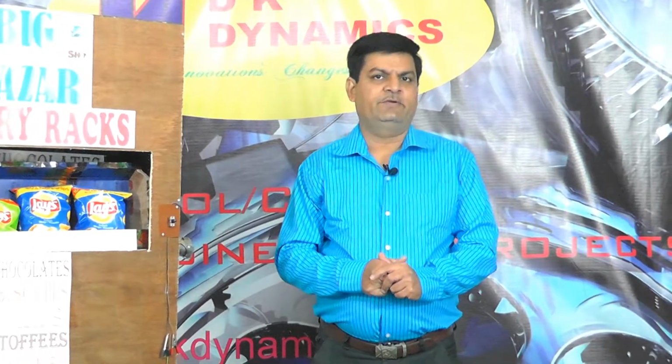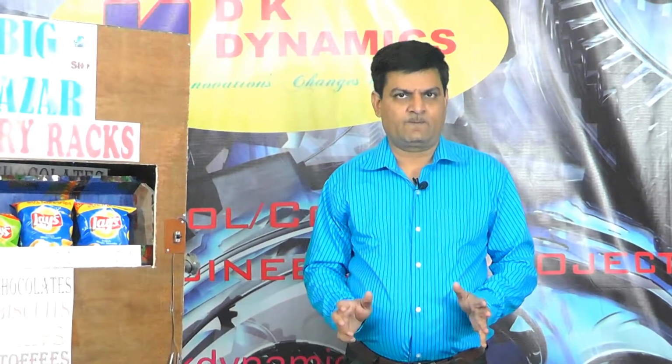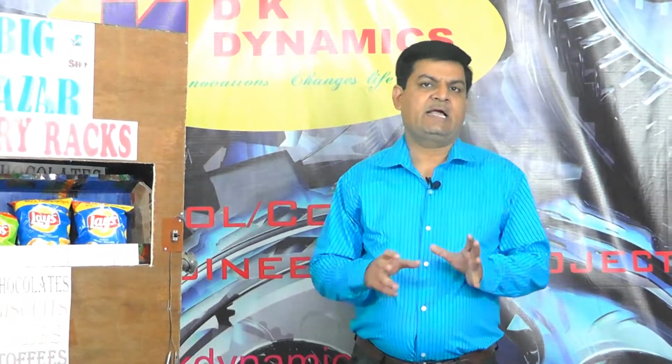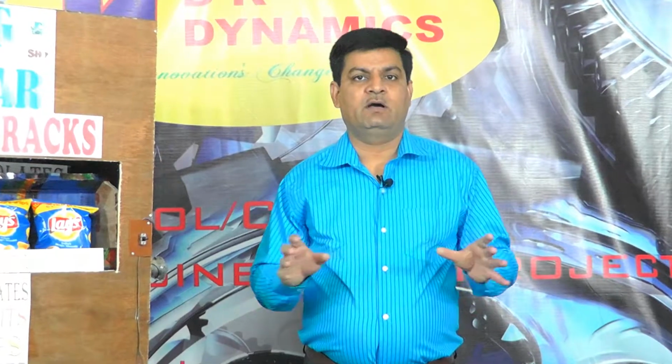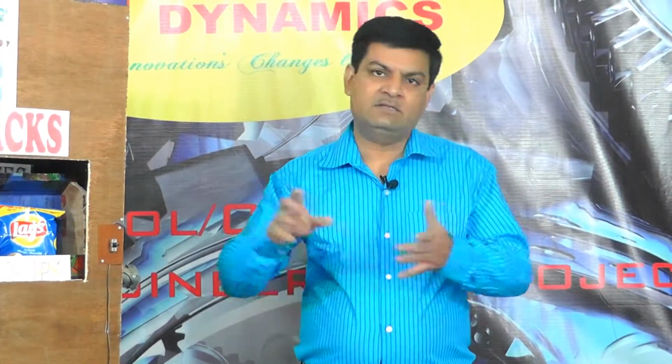As you know friends, nowadays the greatest problem is space. When you go into any mall or any big bazaar, you see the racks. These racks are placed throughout the whole space and cover a large ground area.